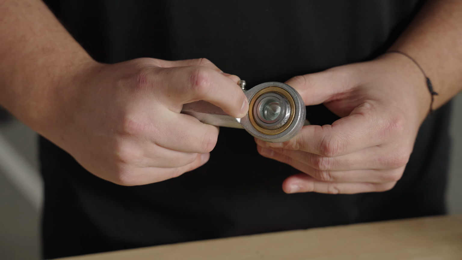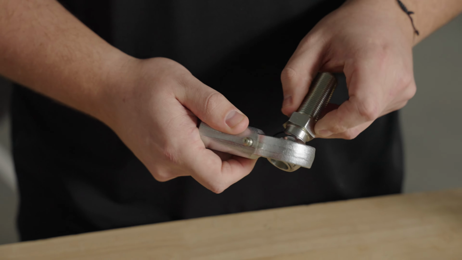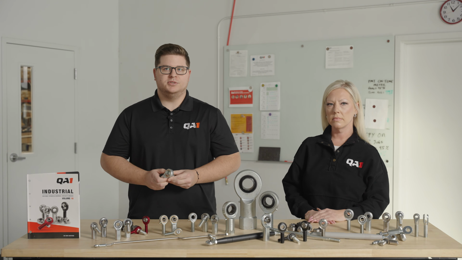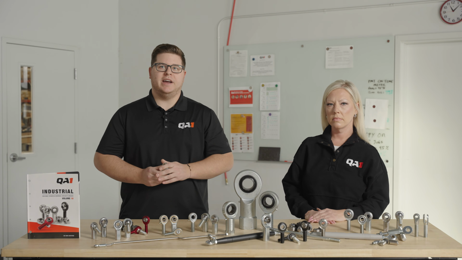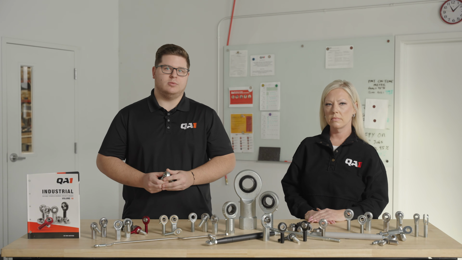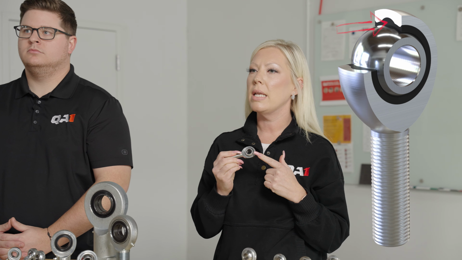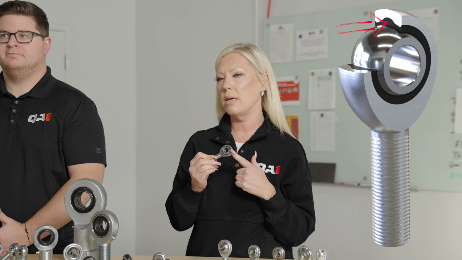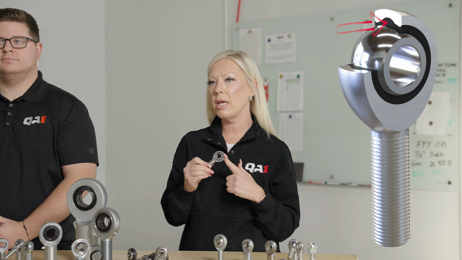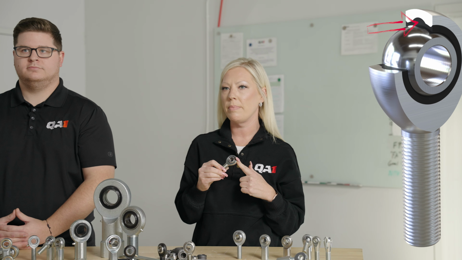Our V series are carbon steel and include a bronze race that's a good choice for corrosive environments. And we offer metric options in our H and V series rod ends. We also offer an injection molded rod end option. Our N series rod ends include a carbon steel body and use an injection molded nylon race between the ball and housing, offering an economical, self-lubricating solution for light to moderate duty applications.